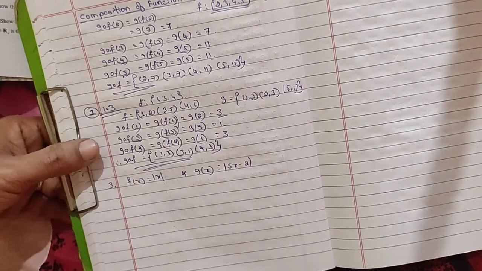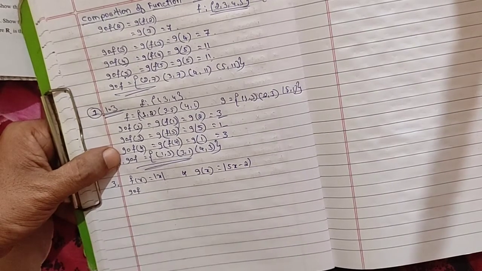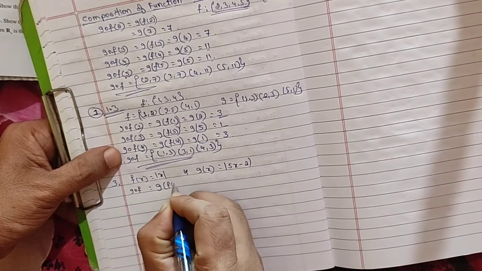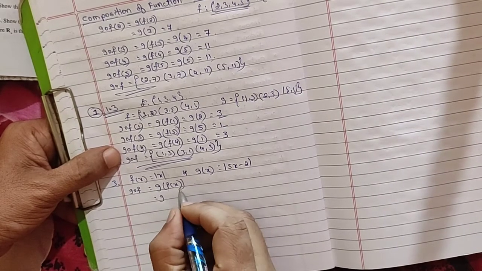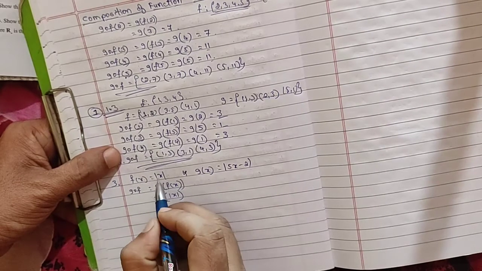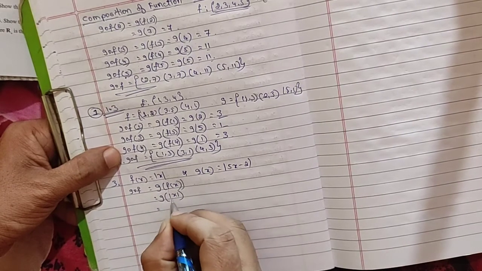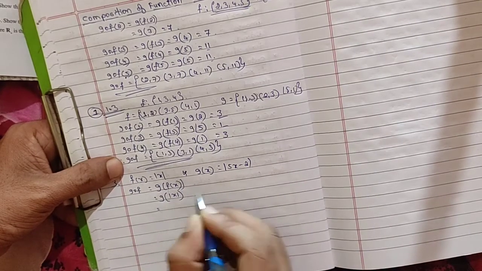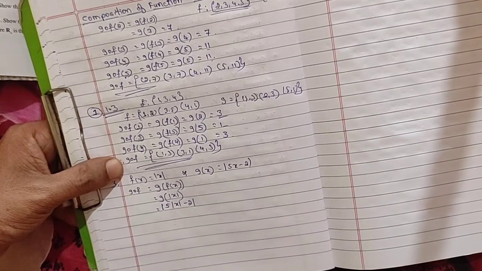Now I have to find g of f. How can you write this g of f? So g of f is nothing but g of f of x. Here g of f of x is g of modulus of x, correct? F of x is modulus of x. Now g of x is given as modulus of 5x minus 2, but x is modulus of x. So it is modulus of 5 times modulus of x minus 2, modulus is closed.